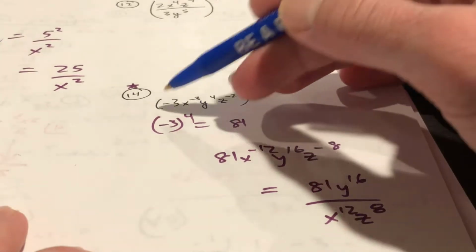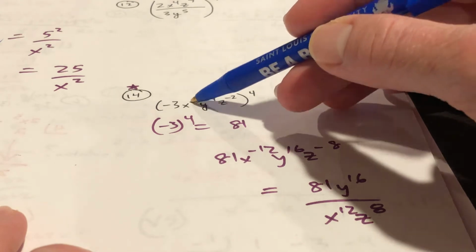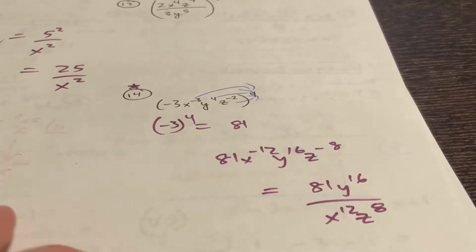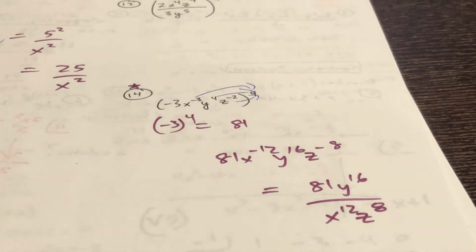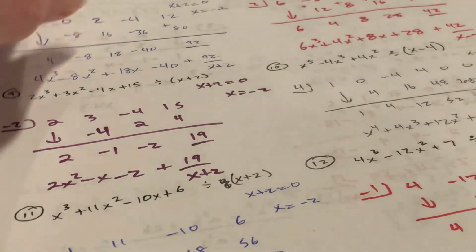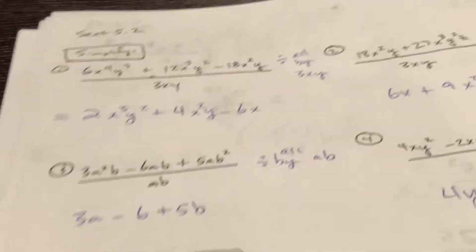All right, so I take negative 3. I raise it to the 4th. That's 81. And then I have powers to powers, so I multiply all the exponents there. X to the negative 12th, the z to the negative 8th. You have negative exponents there, so they go south and become positive exponents. That is page 6. Then we go to page 7 here, which are notes.